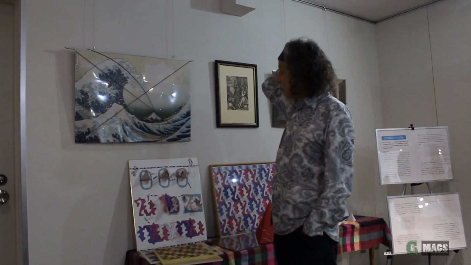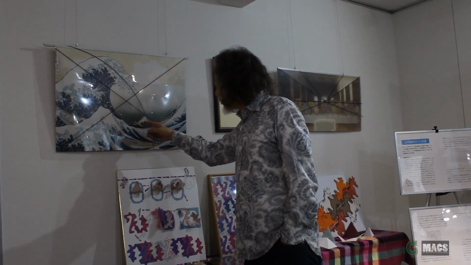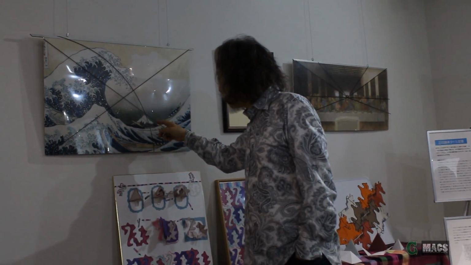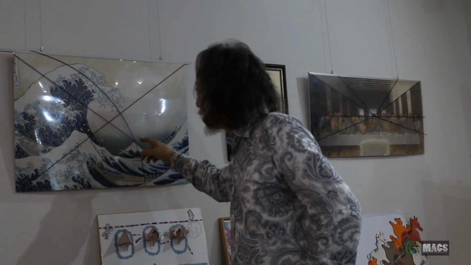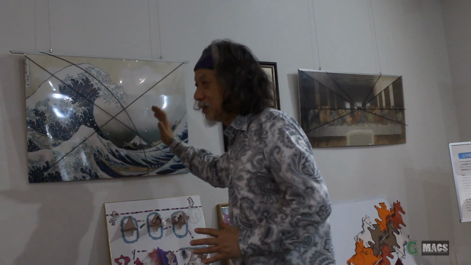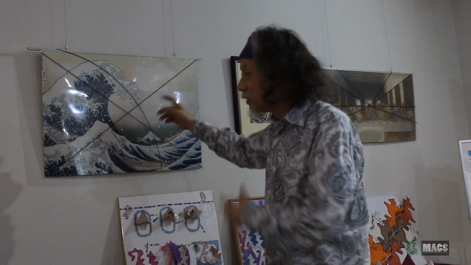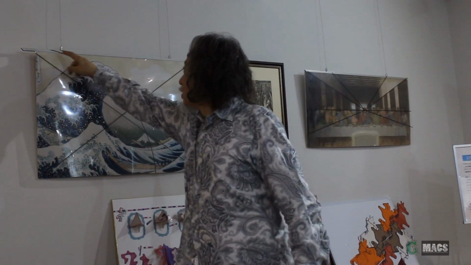Okay? And although Mount Fuji is drawn very small, everybody will watch Mount Fuji automatically because his design is mathematical. So here is a diagonal, and here is a quarter circle.